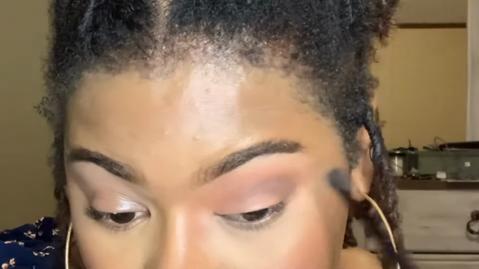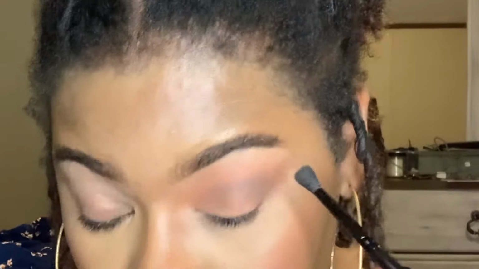Using the circular motions, it's gonna help with blending all those eyeshadows in together, so it won't look so obvious that you have several shadows on your eye. Everything is gonna blend in right together. Alrighty. Okay, that is looking very pretty.